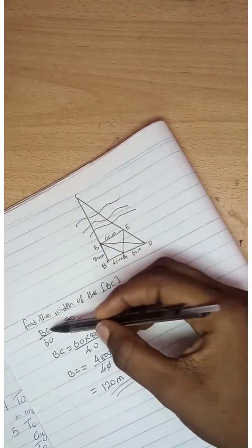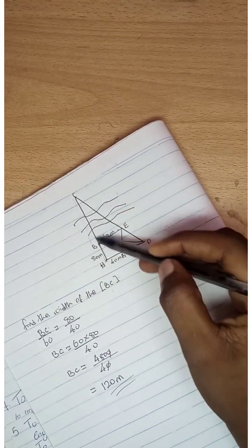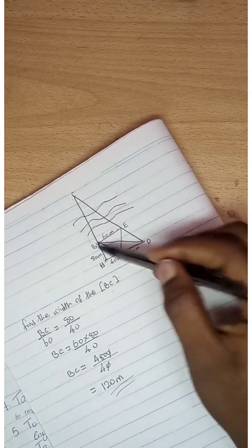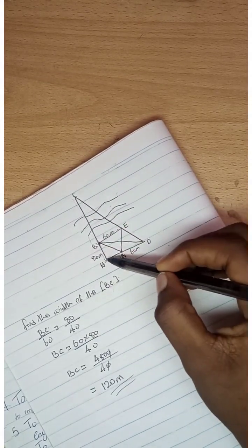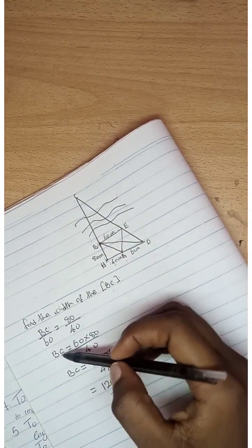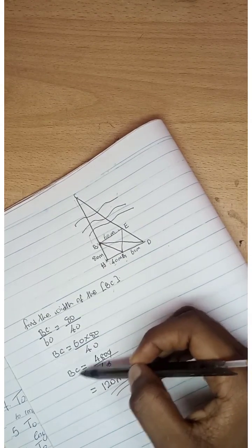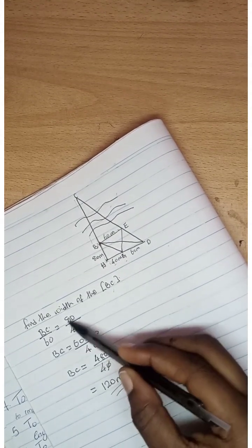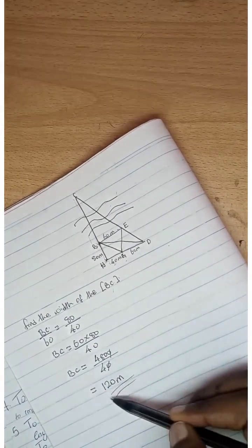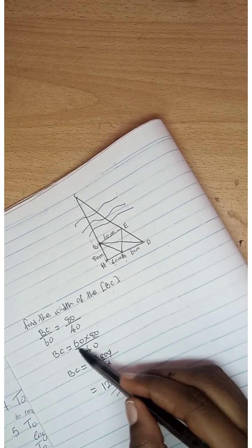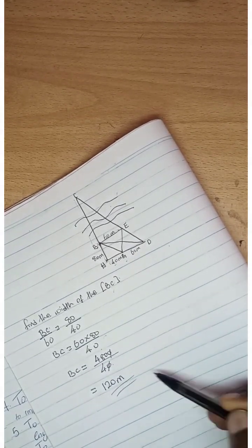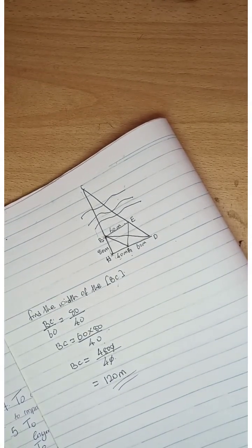So we are going to say BC, this is BC, taking this first triangle into consideration. BC over 60, that's the height over the base, is equal to the height of this, that's 80, over the base of this, which is 40. So we are going to make BC subject of formula. So, this times this times this becomes BC. 40 BC is equal to 80 times 60. So making BC subject of formula, 60 times 80 over 40. BC is equal to this over this, and then we have 120 meters. That is all for this question.